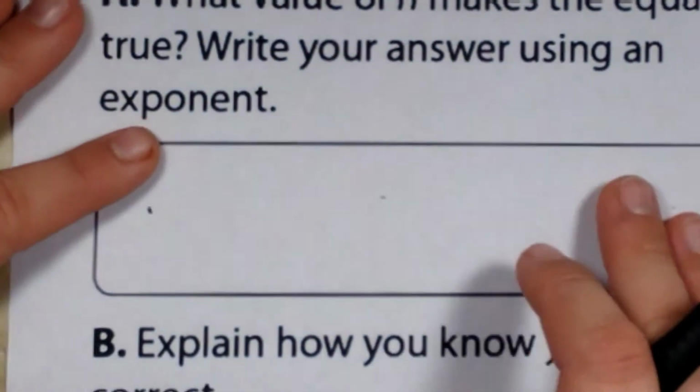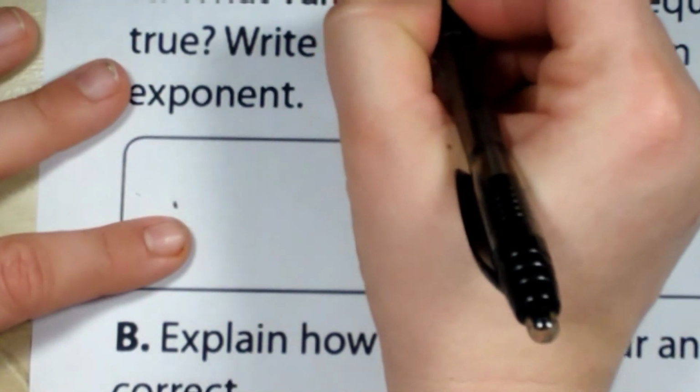All right, number 10. Use the equation 1.6 divided by n equals 0.016. Well, if I move the decimal point 2 places, I get that. So it's got to be 100.